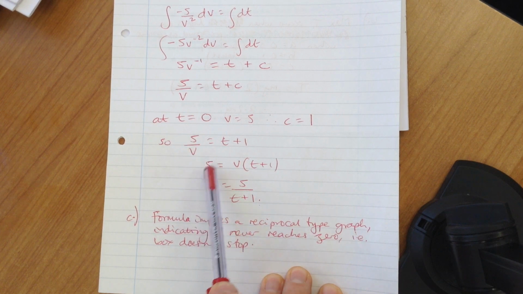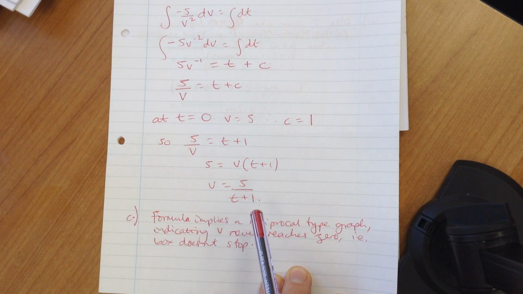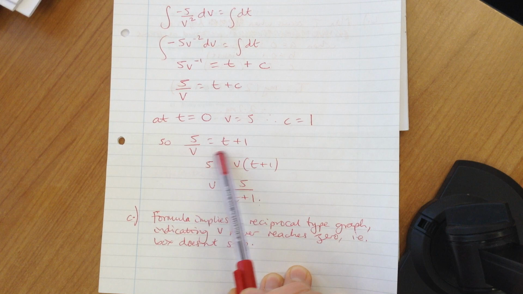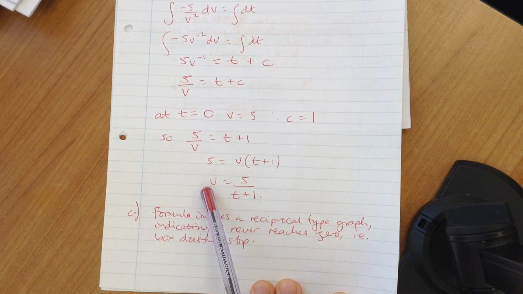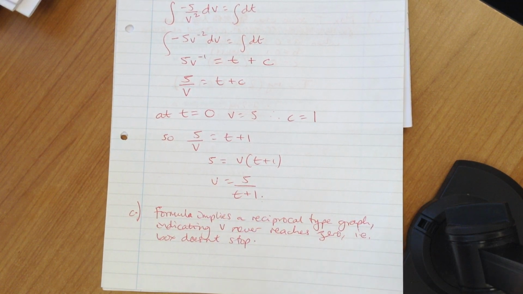So 5 over v equals t plus 1. They ask for an expression for v in terms of t. So they want v on the left equals something to do with t on the right. So just take it all over and tidy up. Take the v over, put that in brackets, and then you can bring the t plus 1 over and underneath to get the final answer of v equals 5 over t plus 1.